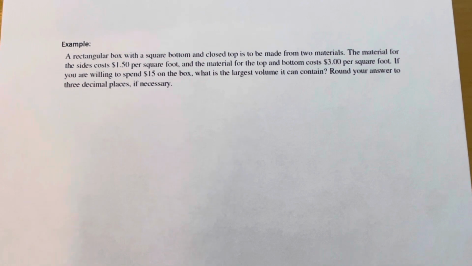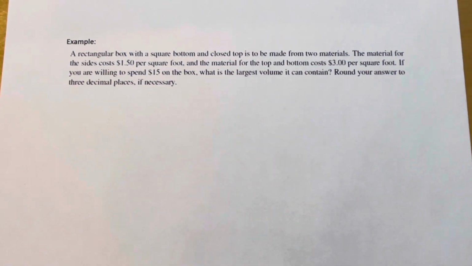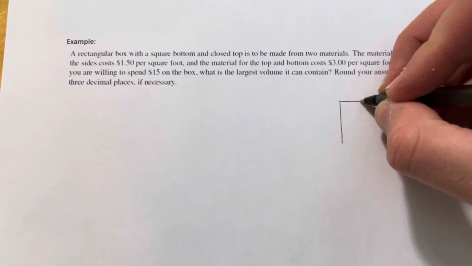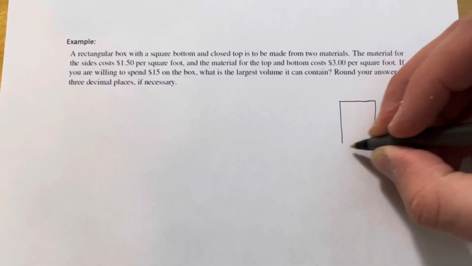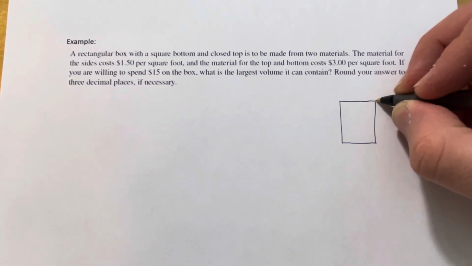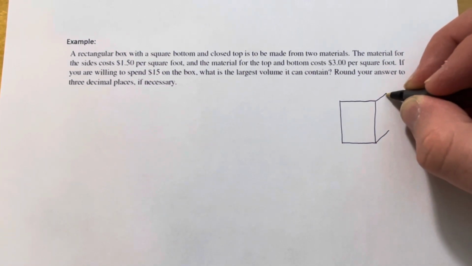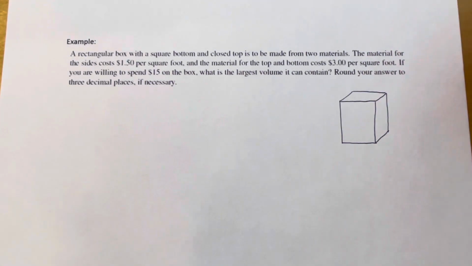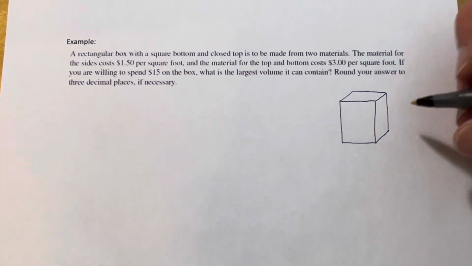Okay, so once again, this is another example where it lends itself to a picture. You're going to want to start by drawing a little picture of this box that we're working with. And try to pay attention to the details that are given to you in the problem regarding this box. There's a couple of things that are important. One is that it has a square bottom, okay?